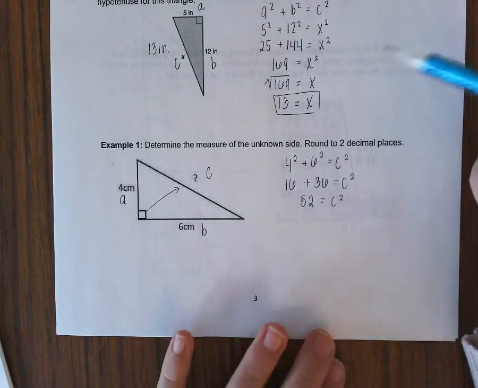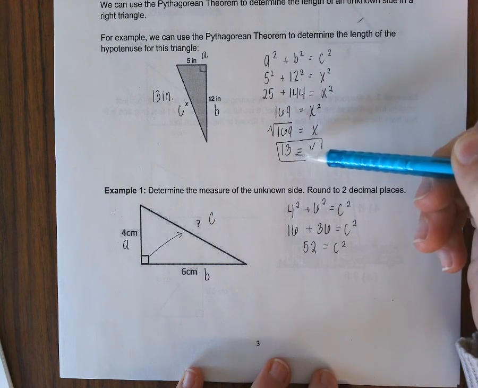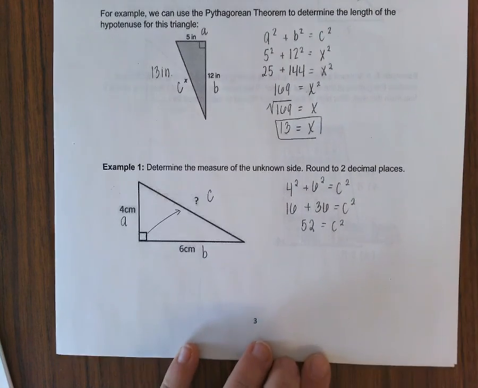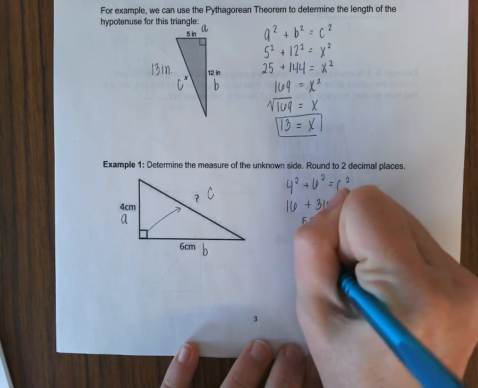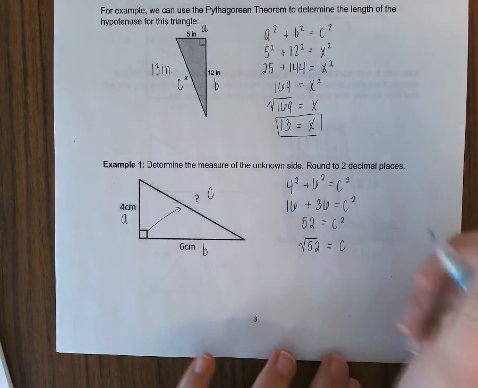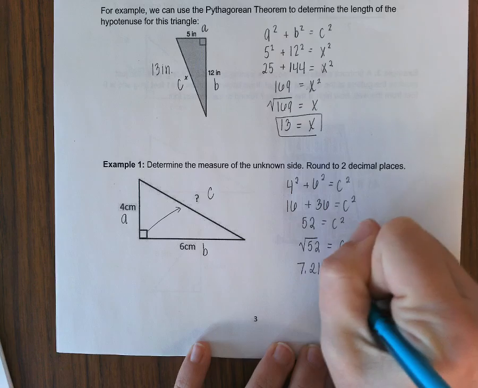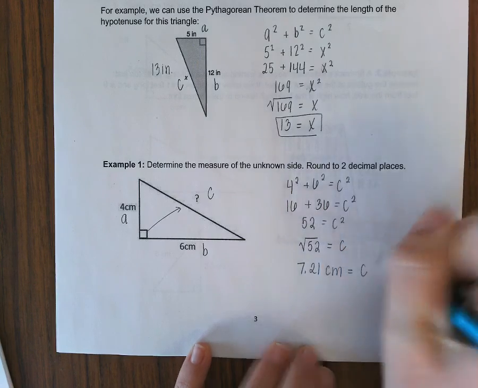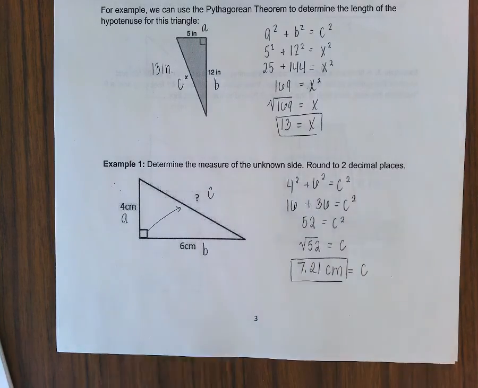Now, in the previous example, when I took the square root, this answer was a nice whole number because 169 is a perfect square. In this case, the square root of 52 is equal to approximately 7.21, and these are in centimeters. So that is the length of the hypotenuse.